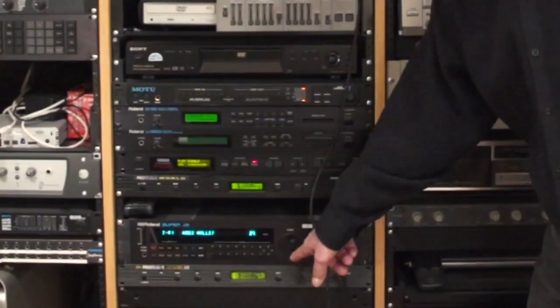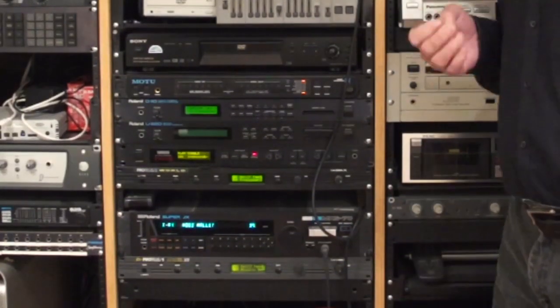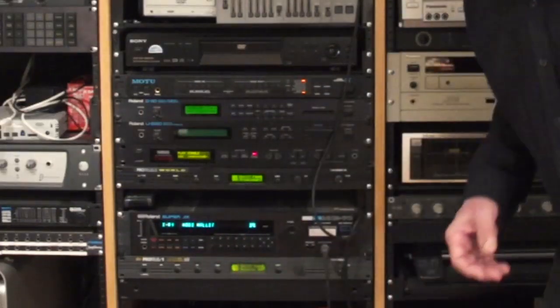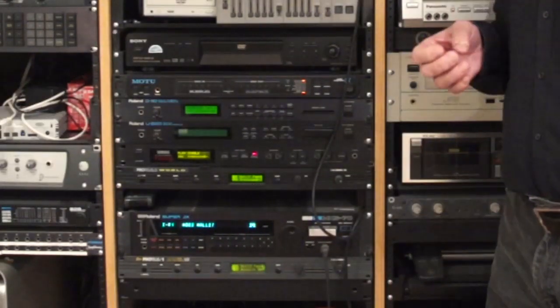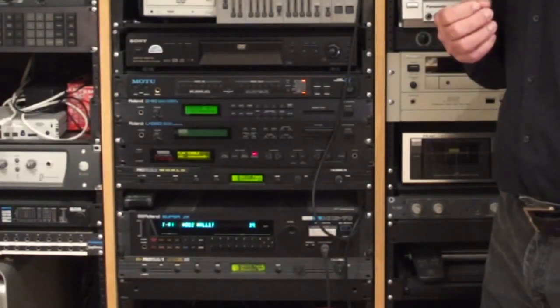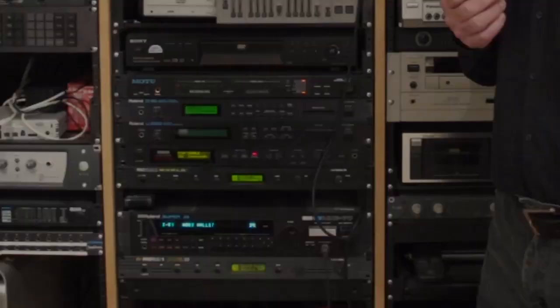This is my classic Roland Super JX, an actual analog synthesizer, and the PG800 programmer that goes with that. And at the very bottom is the Proteus One. This was the original Proteus 16-channel multi-timbral sample playback instrument. And this also has an additional card in it that gave me additional samples.